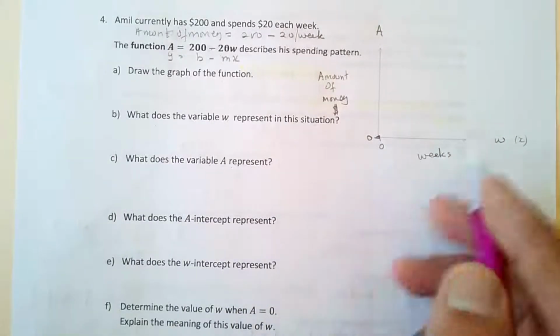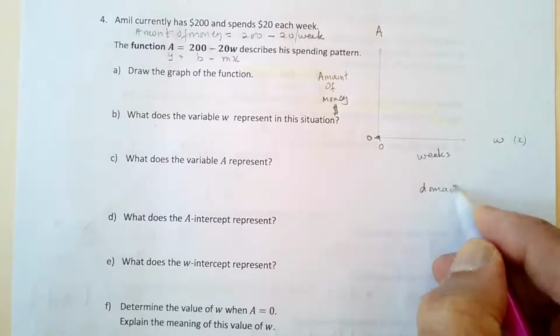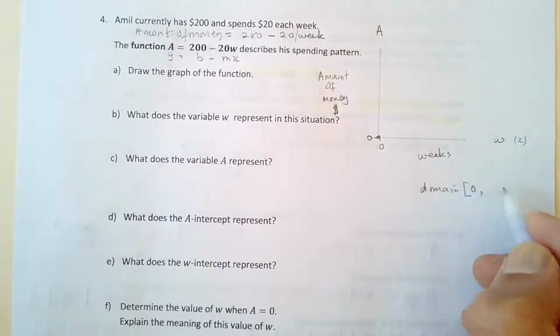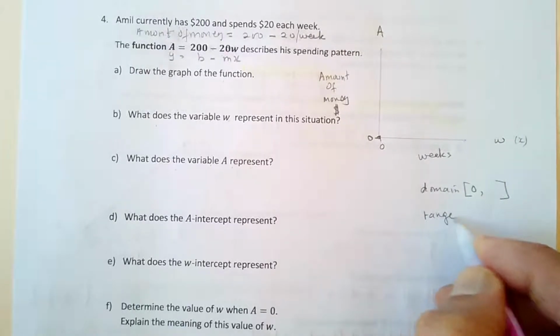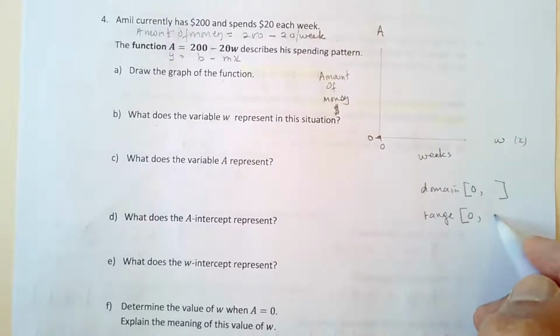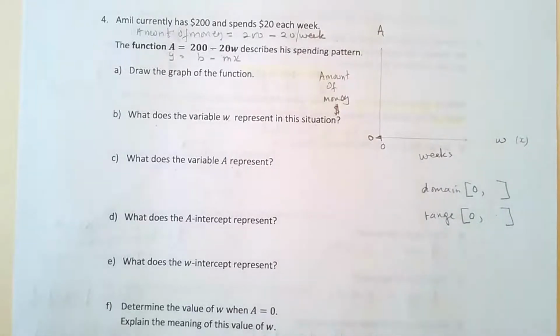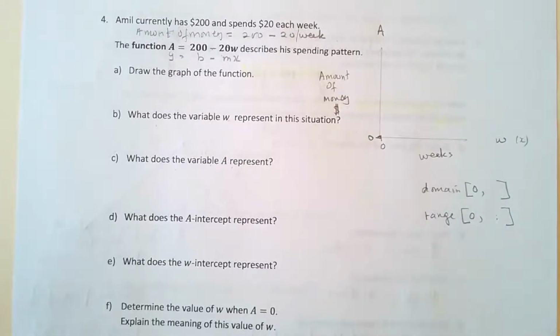So our domain again would be from 0 here. We don't know where it will end, and the range is right from 0. And where the y-intercept is will be your ending. So this would be your y-intercept here. So we haven't gotten that yet.